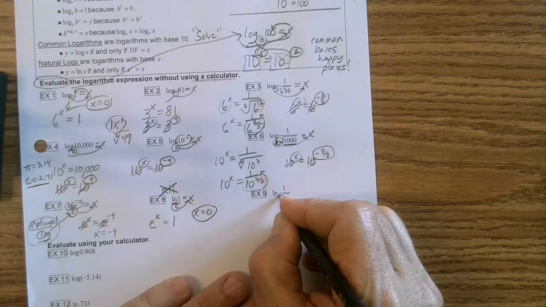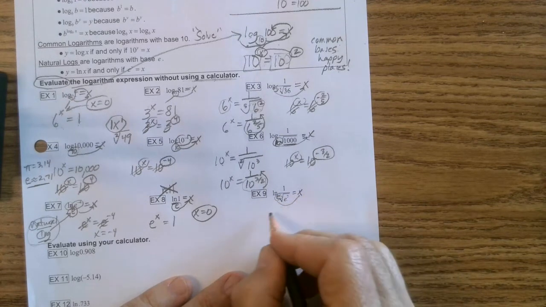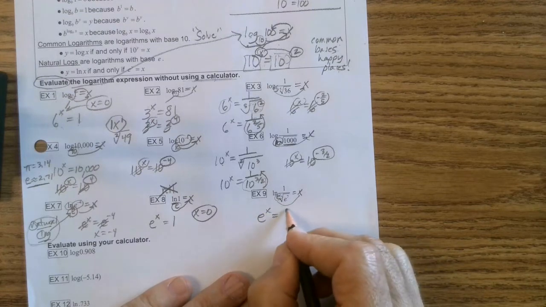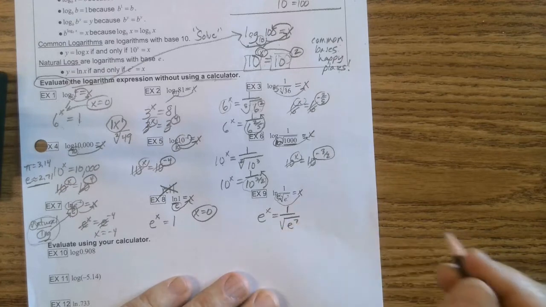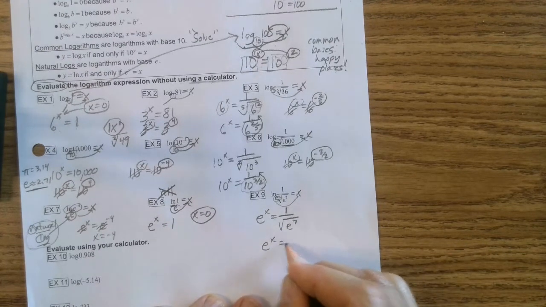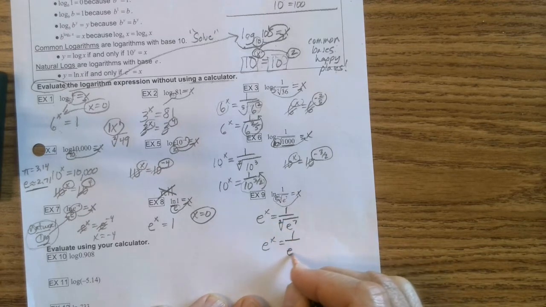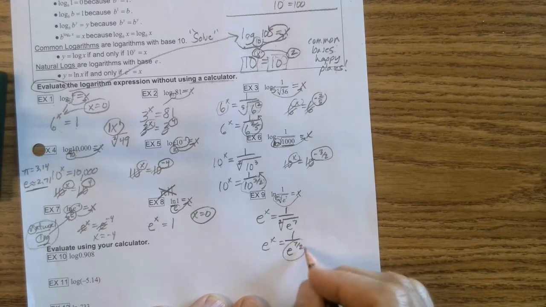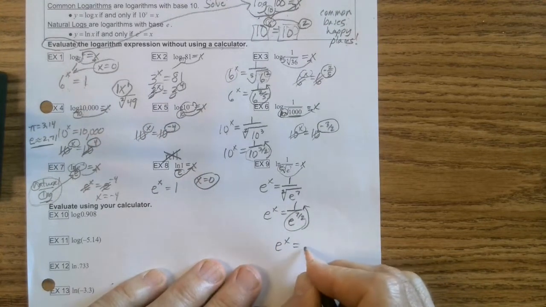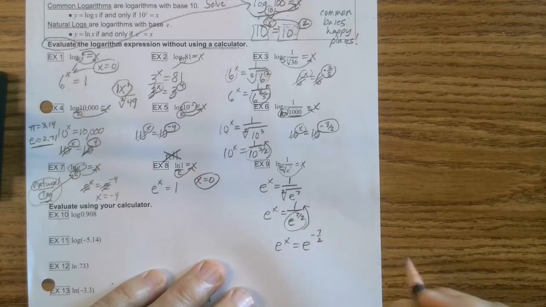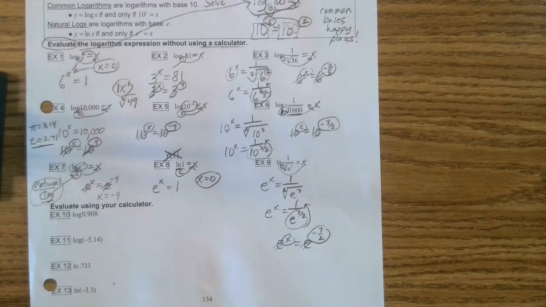Now things are going to get a little nasty. There's an e there. Got to put my x in. Base, exponent, so e to the x equals, this is a bit messy, square root of e to the 7th, which is e to the x equals 1 over, remember there's a little 2 there, e to the 7 halves. Now I'm going to bring this up, so I get e to the x equals e to the negative 7 halves. These bases cancel, and x equals negative 7 halves.